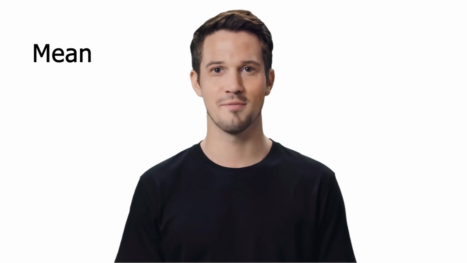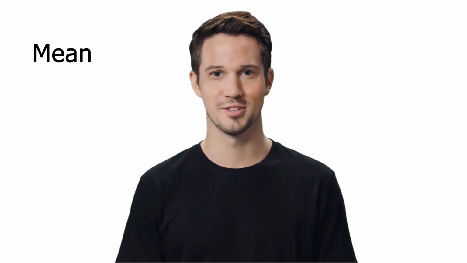Mean, or arithmetic average. The mean, often referred to as the average, is one of the simplest and most commonly used statistical measures. It is calculated by summing all the values and dividing by the total number of values.